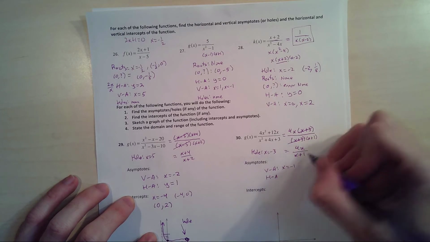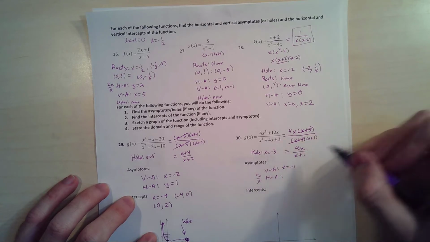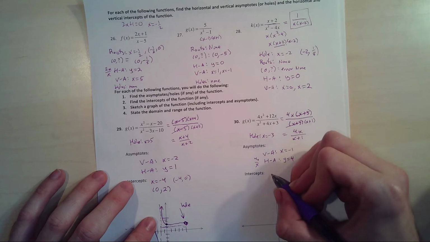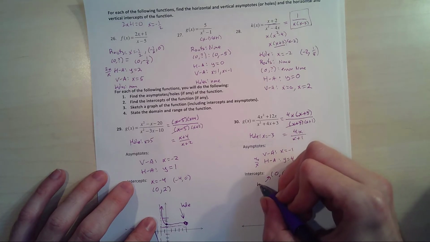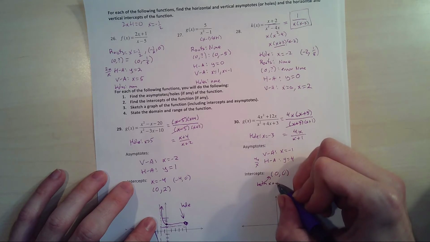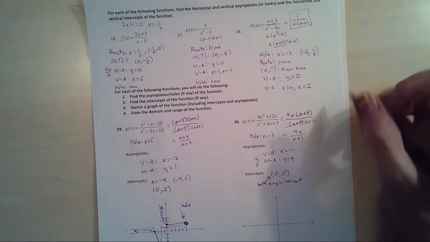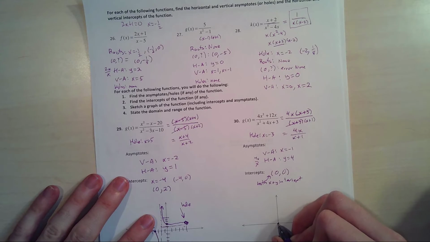Vertical asymptote, denominator equals 0. Horizontal asymptote, we got to do 4x over x, so y equals 4. Our intercepts, numerator equals 0 at 0, so we actually get 0, 0. And funny enough, this is both the x and y intercepts. It is the root and it is the vertical intercept, both, because they're both 0. Easy enough. That happens sometimes. So we got the 0, 0 coming down.